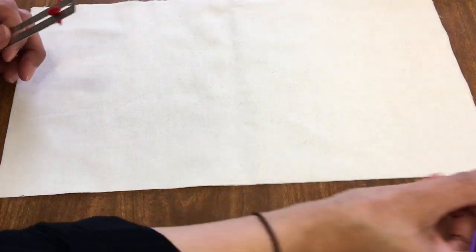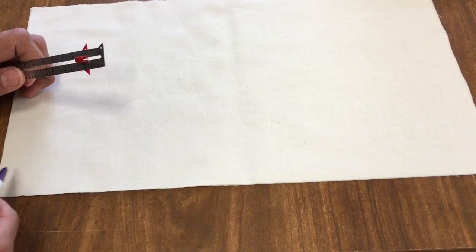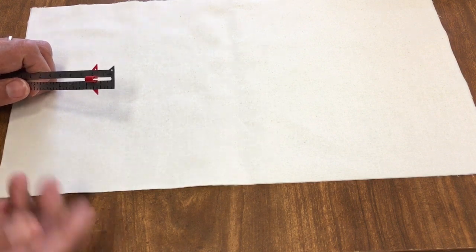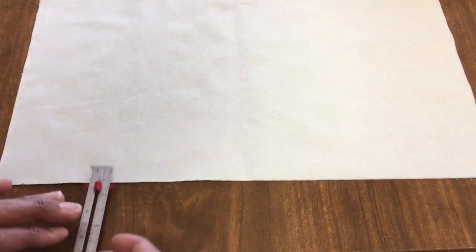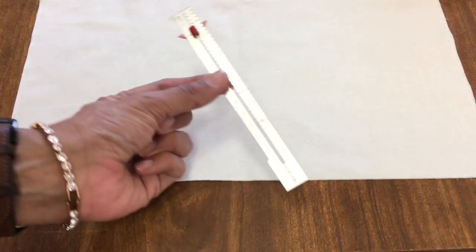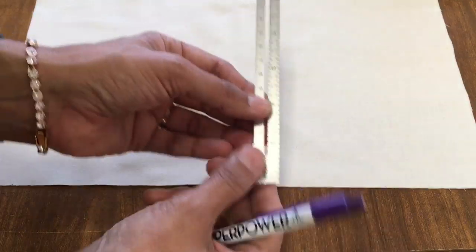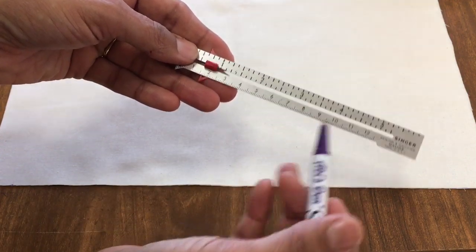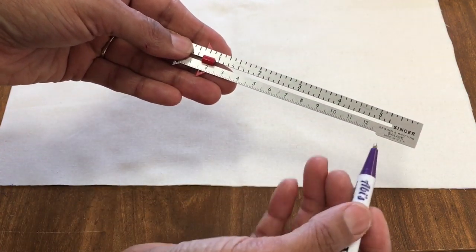You might have already sewn a 5/8 seam allowance, and you just want to finish the seam off, or it might be one of my projects and you're quite happy just to serge along. So this is a seam guide. This side is measured in inches and this side is measured in centimetres.